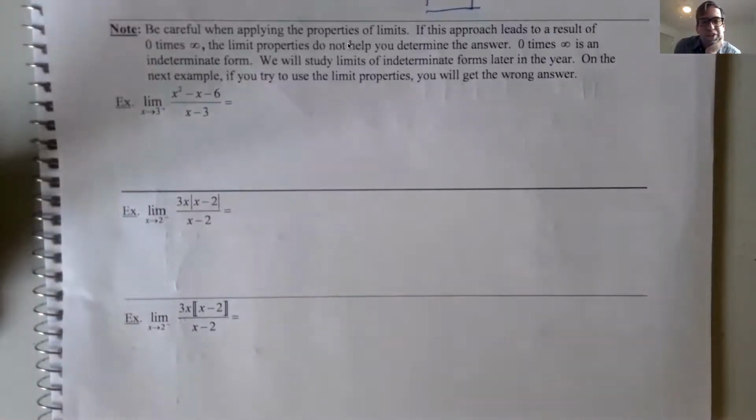If this approach leads to a result of 0 times infinity, the limit properties do not help you determine the answer. 0 times infinity is an indeterminate form. We will study limits of indeterminate forms later in the year. Maybe the bell might be ringing in your head to remind you that this has to do with L'Hopital's rule. We'll be talking about that later. On the next example, if you try to use the limit properties, you will get the wrong answer.